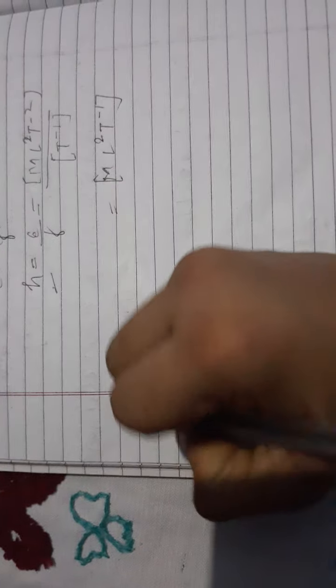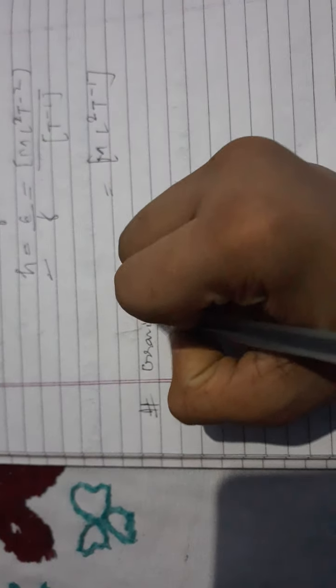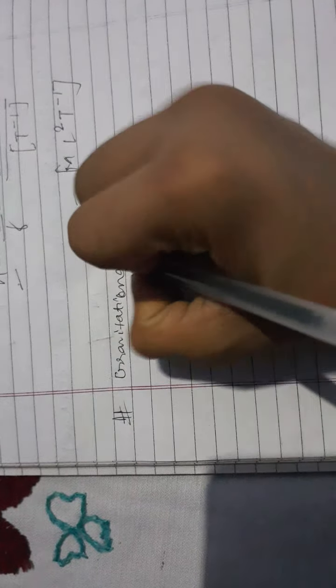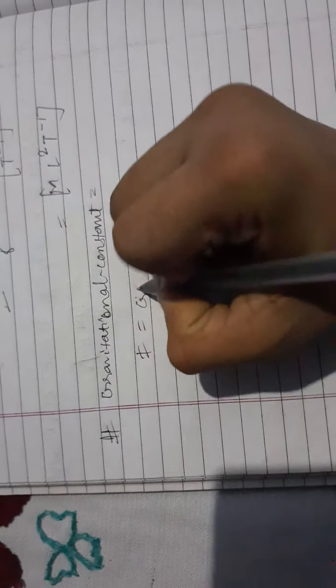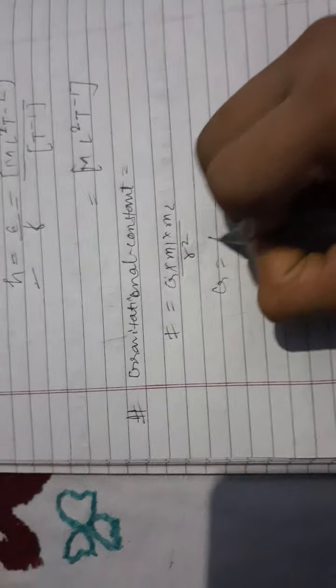And now the gravitational constant, that is capital G. So we know that F equals G into m1 into m2 by r square. So G equals F into r square by m1 into m2.